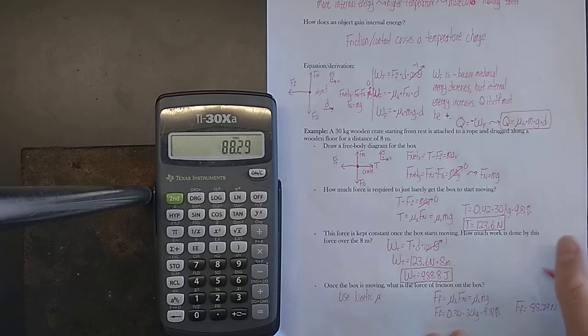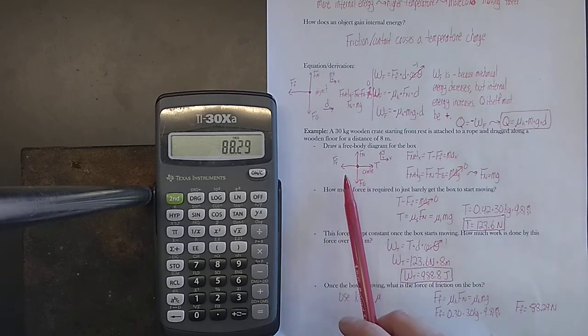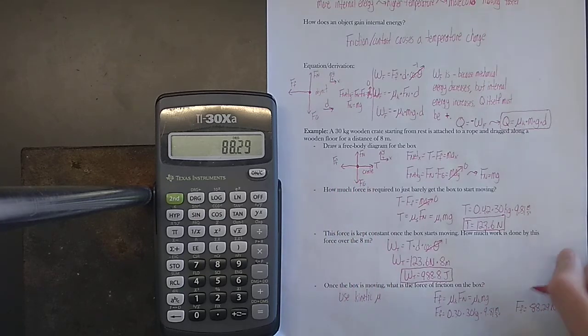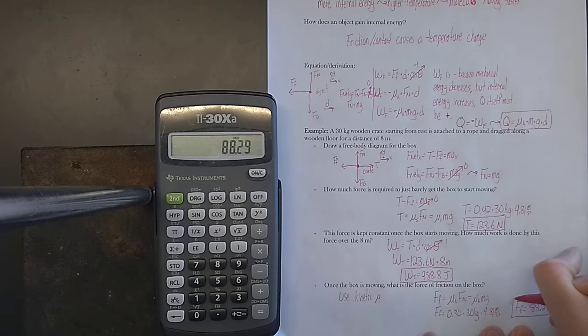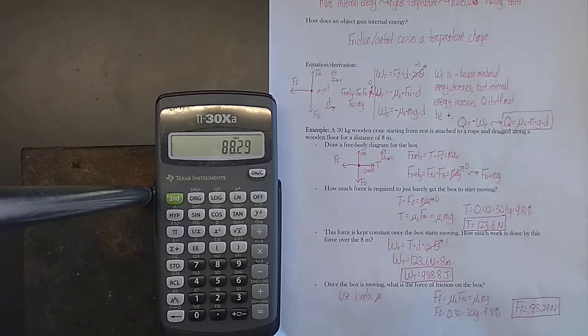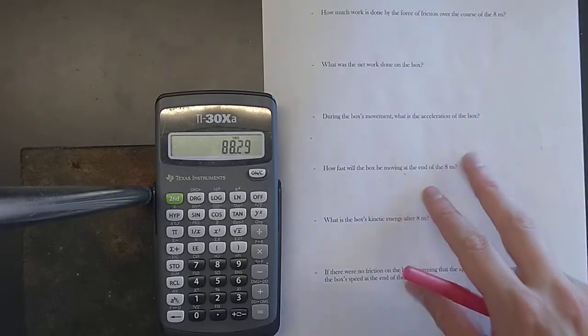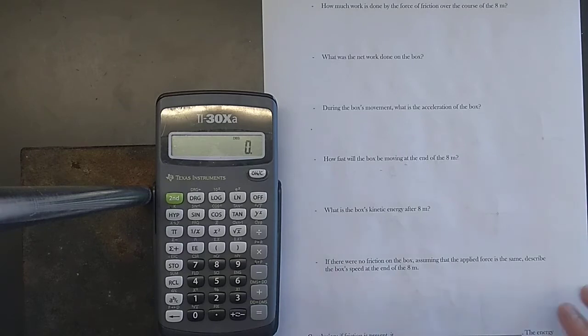88.29 newtons. Notice that that's much less than the tension that was required to get the box to start moving. So you can think about it: if you have a tension that is still the same as what it was, and the force of friction is now less, I predict this box will start to accelerate now. Once you get it to start moving, it'll stay still until your tension is greater than this, and then it will start to accelerate and start moving. So 88.29 is the new force of friction.